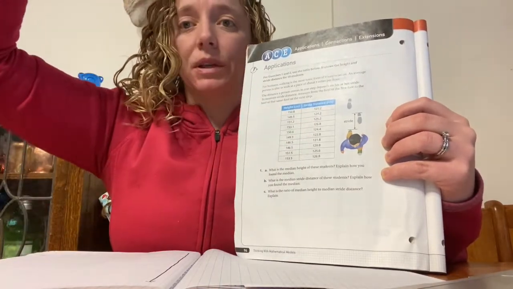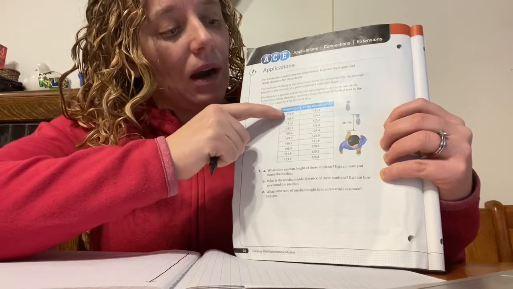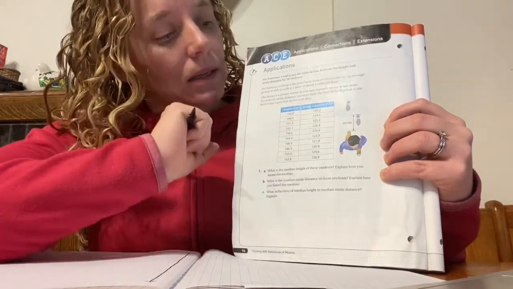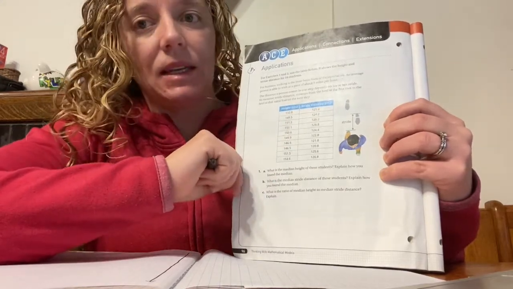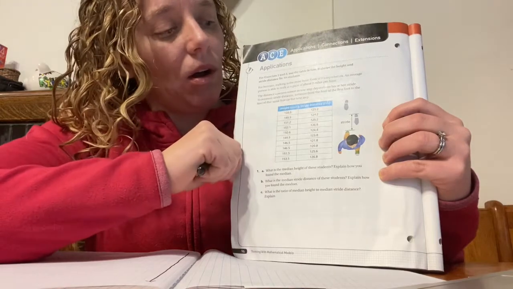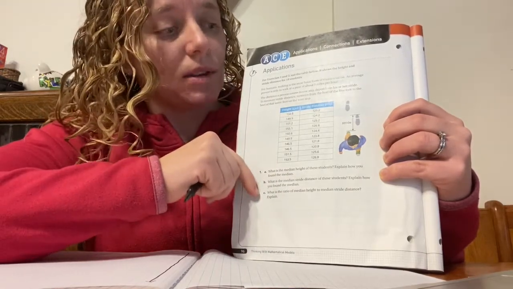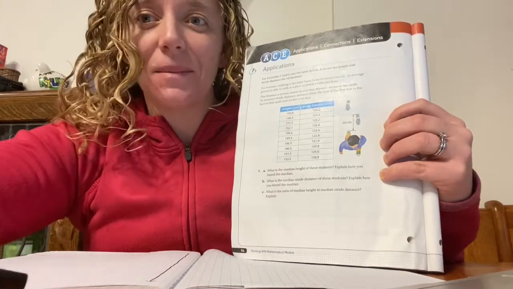Somebody who's really, really tall is likely going to have a longer stride than somebody who's pretty short. And so we are going to put our height on the x-axis and the stride length on the y-axis. After we create this scatter plot, we'll be able to see how this is all shaping up, and we can do some questions on predictions and that sort of thing. Now I'm going to make my scatter plot.